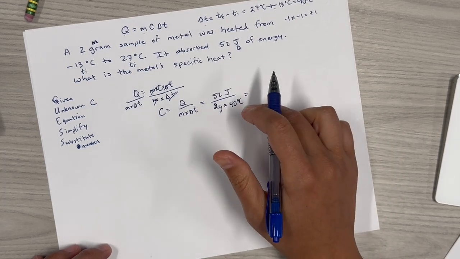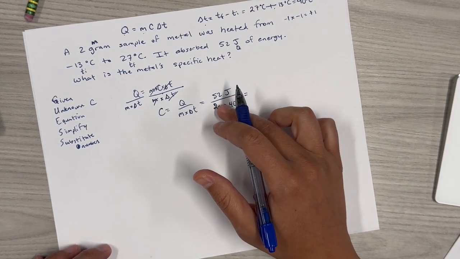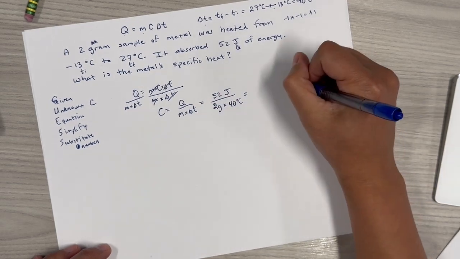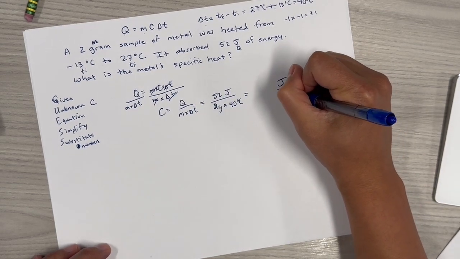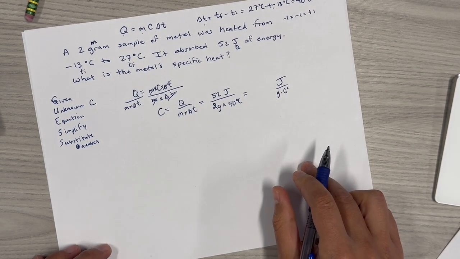If you'll notice, none of my units cancel out. So joules don't cancel out. There's no joules on the bottom. Grams don't cancel out. There's no grams on the top. Celsius doesn't cancel out. So my units are going to end up being joules over grams times degrees Celsius. So that's a good thing.